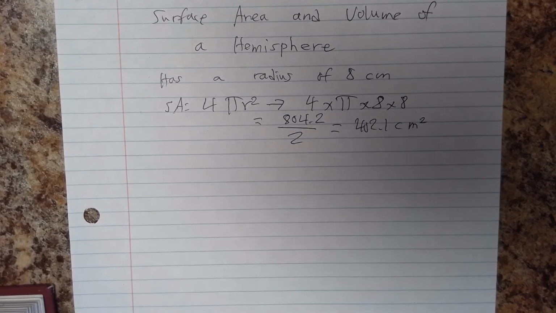So we're going to do exactly the same thing to find the volume, and the only thing that's different is we divide by 2 when we're finished.